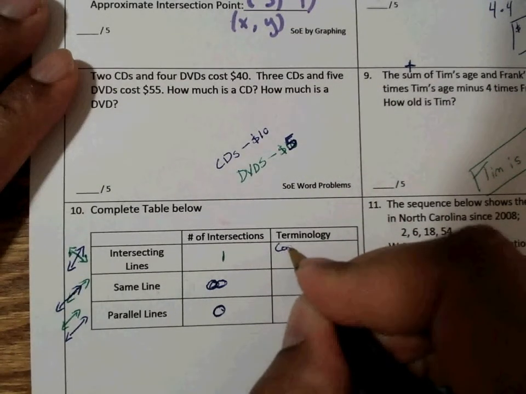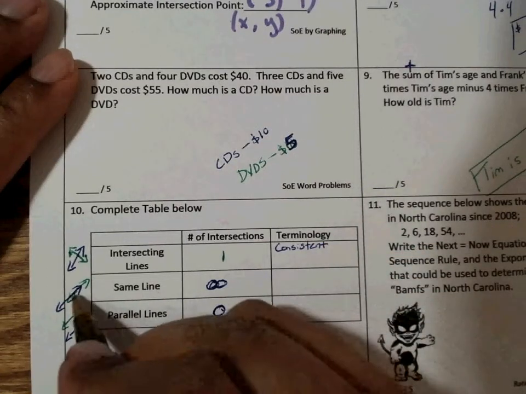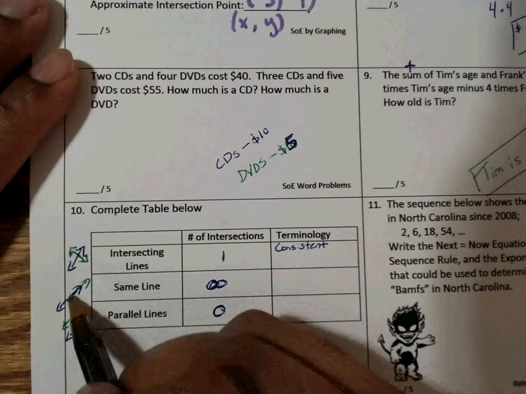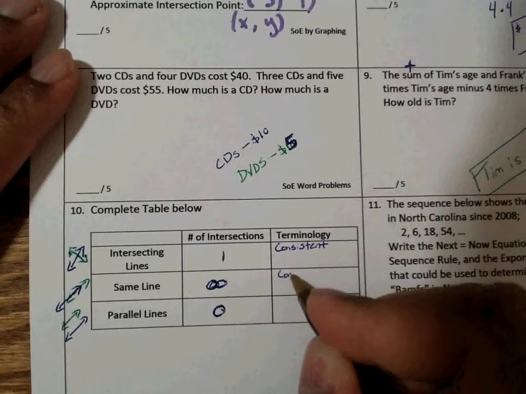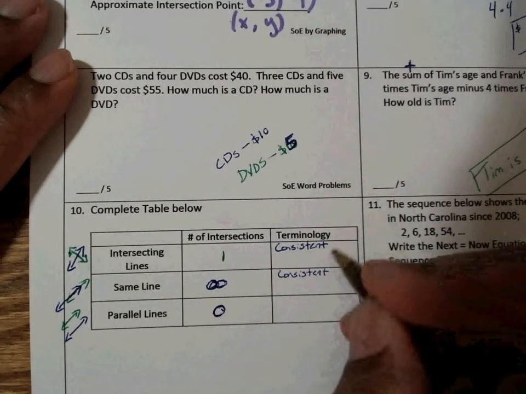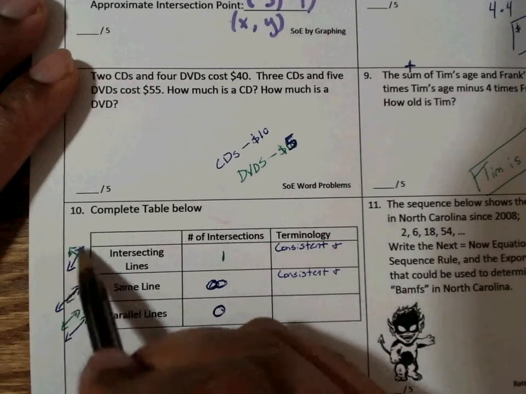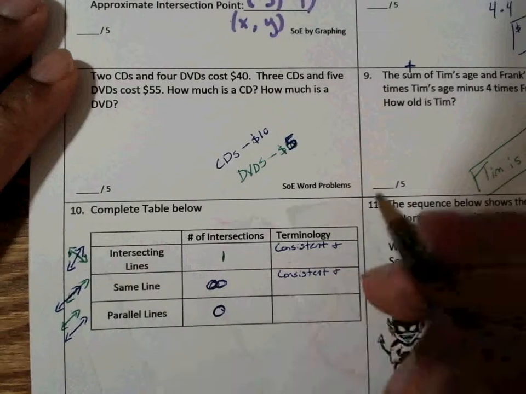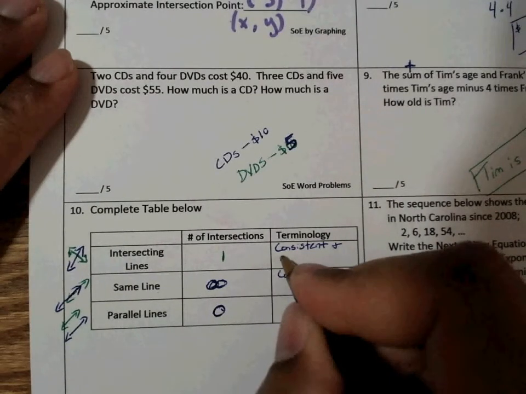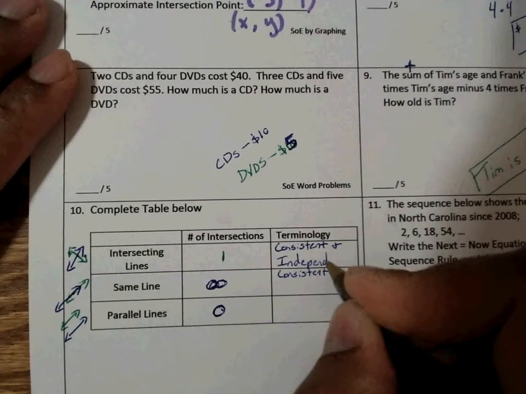Any line that crosses is what we call consistent. So that, or any line that touches, so that touch, so they're both consistent. But the graphs that touch, they have another word that go along with them. So this only touches one time, so it's what we call independent.